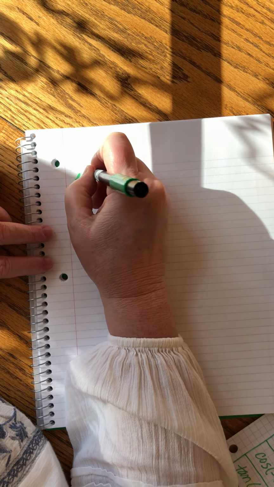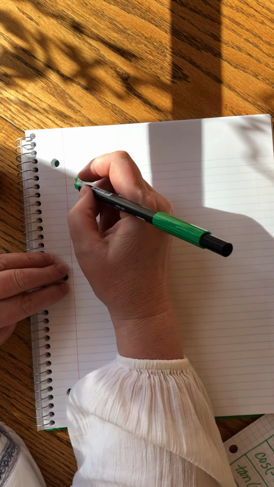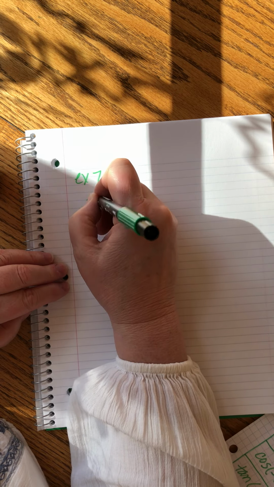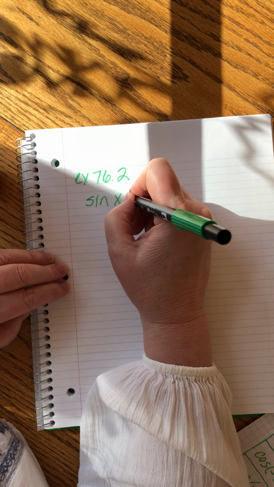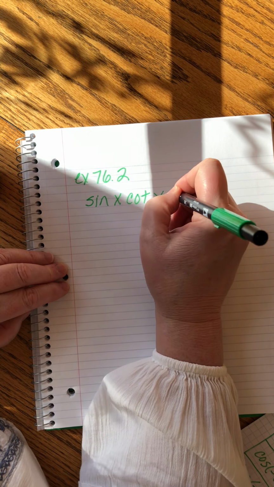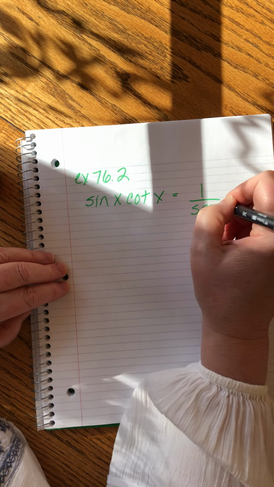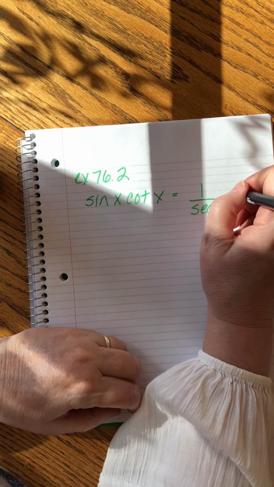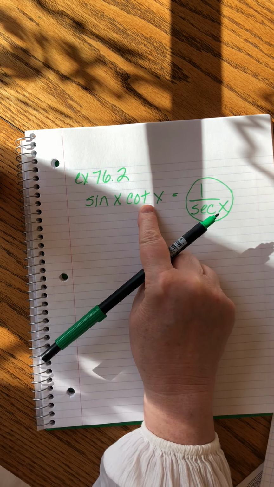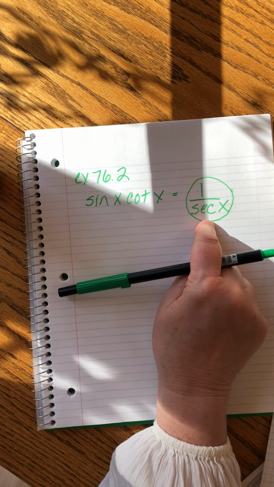76.2. Ooh, that sun is just creeping on in, isn't it? 76.2. Show, I'm not going to write that, but that's the instruction for a trig identity problem. Sine of x times the cotangent of x equals 1 over the secant of x. Okay, again, we're going to leave this side alone, and we're going to put this into sine and cosine as much as we can and see if we can get it to look like that.